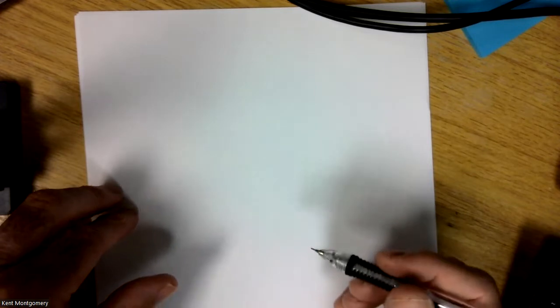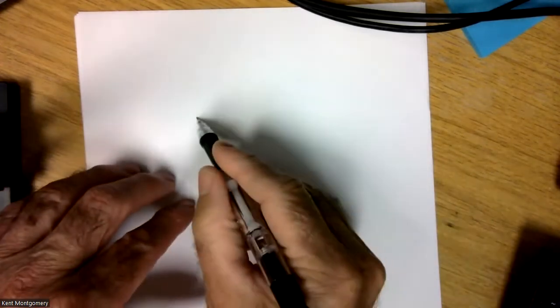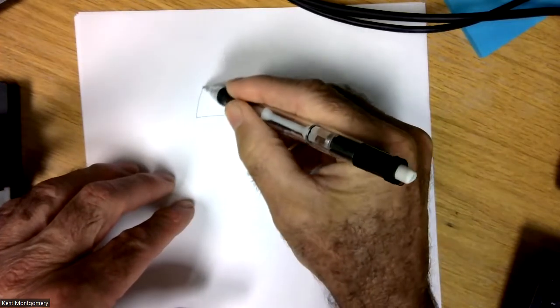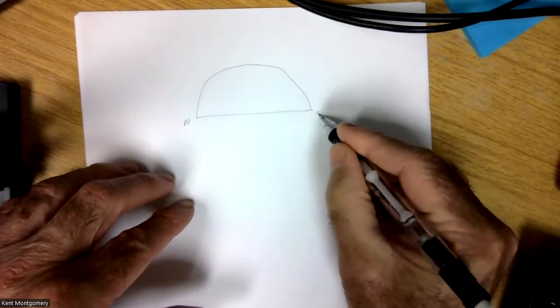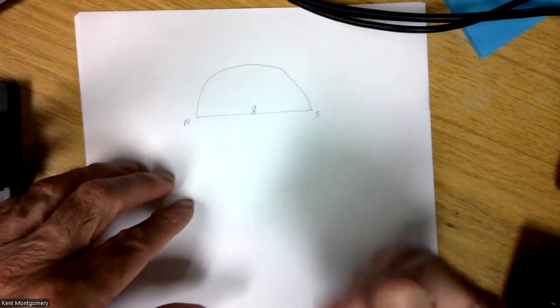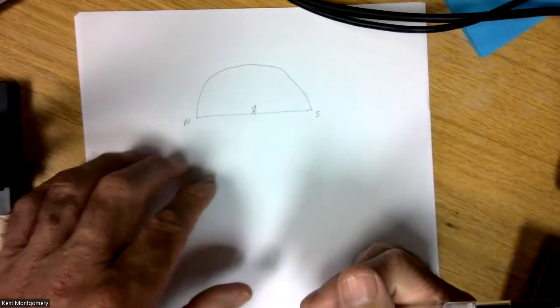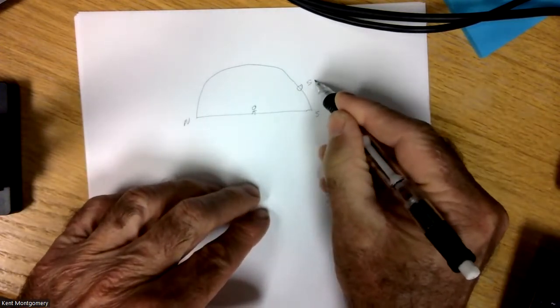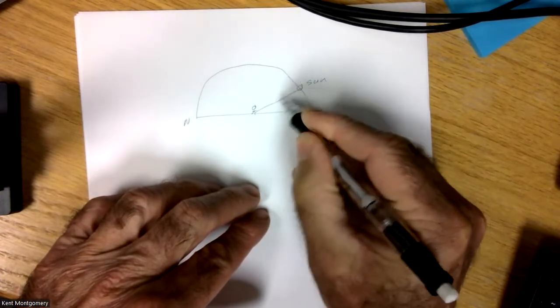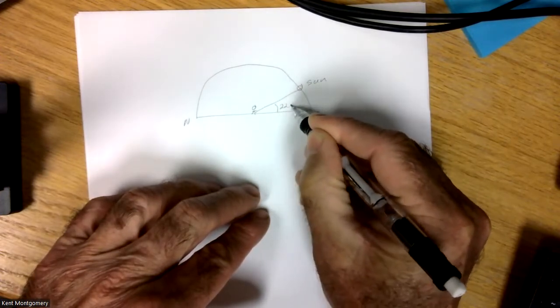So in the first problem, it says the sun is 22.5 degrees above the south horizon on the winter solstice. What is your latitude? So we're going to draw our Herb diagram. We always put north over here, south here, Herb in the middle. And then if we look at the problem, it says the sun is 22.5 degrees above the south horizon. So the sun is right here, 22.5 degrees above.